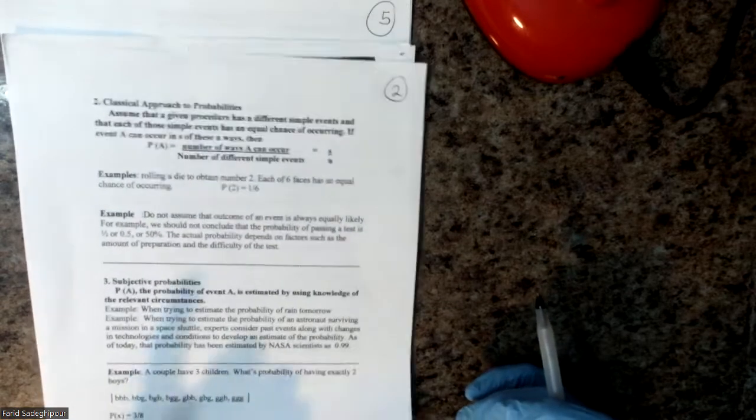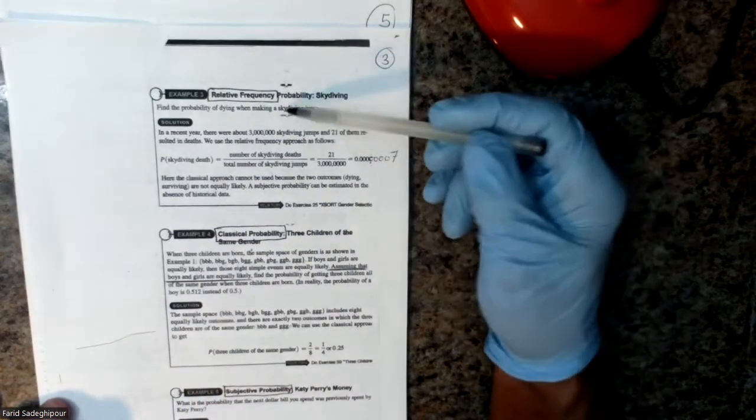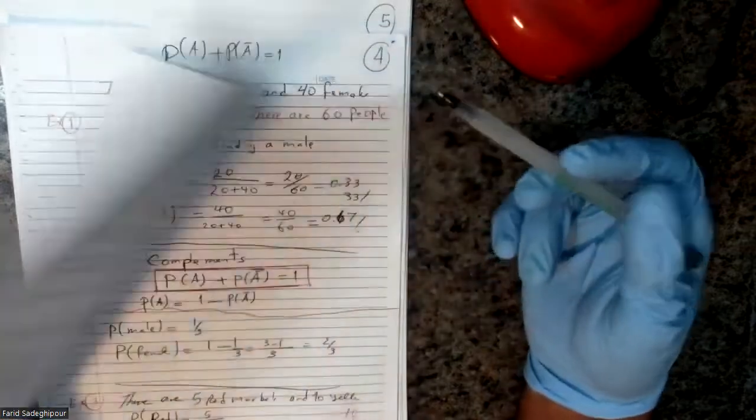A couple has 3 children. What's the probability of having exactly 2 boys? These are all the possibilities for 3 children. Then you look to see which ones have exactly 2 boys. Exactly 2 boys is here: 1, 2, 3. Out of these 8 outcomes, 3 of them have exactly 2 boys. So 3 out of 8 is the probability of having exactly 2 boys. And these are some other examples of relative frequency, classical and subjective probability that you can study.